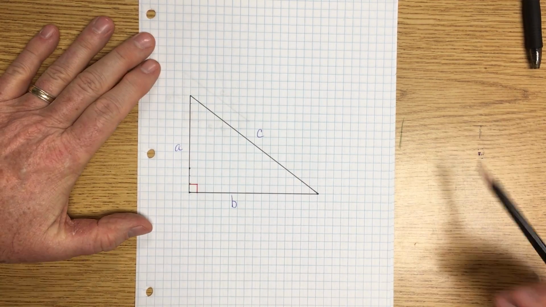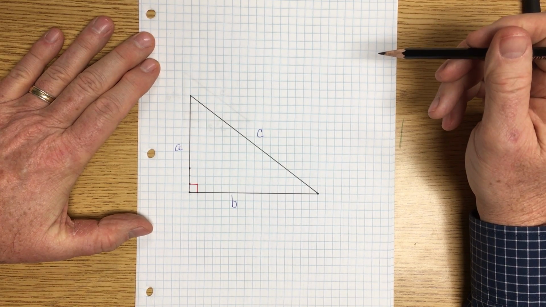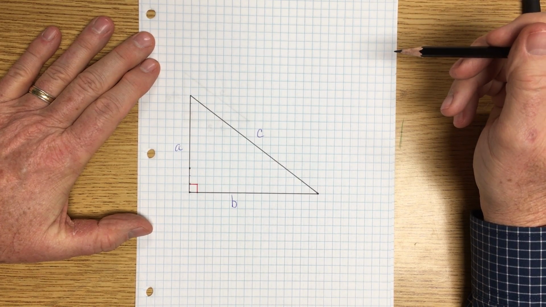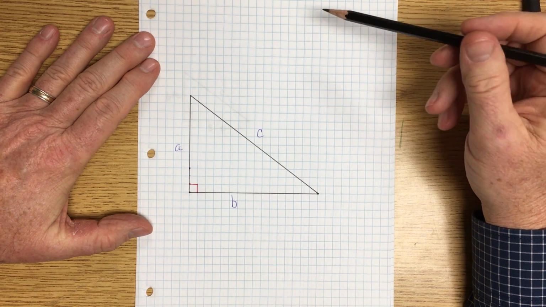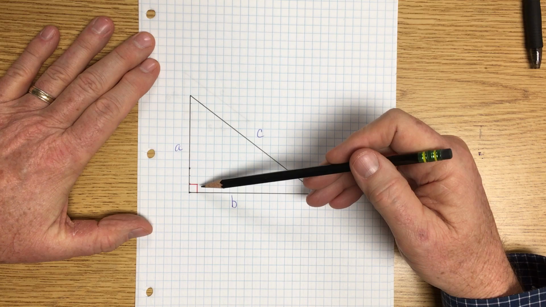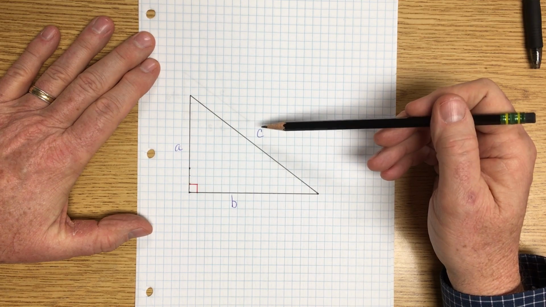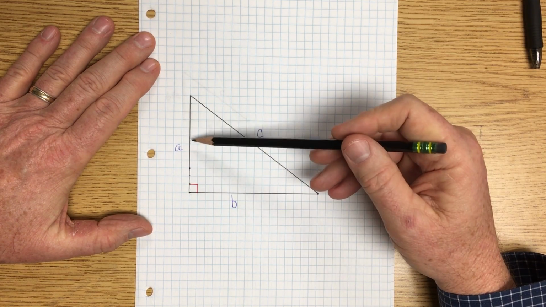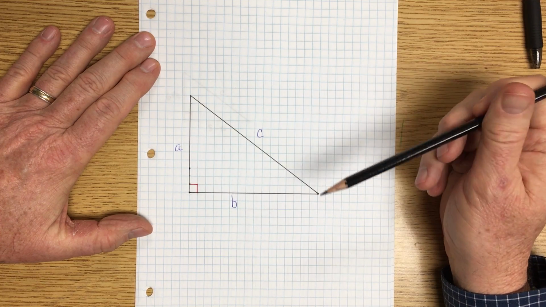Alrighty, mathematicians. I just wanted to review a couple things on right triangles with you. First of all, remember a right triangle has a 90 degree angle in it. And generally, for our purpose, we're going to label the sides A, B, and C.